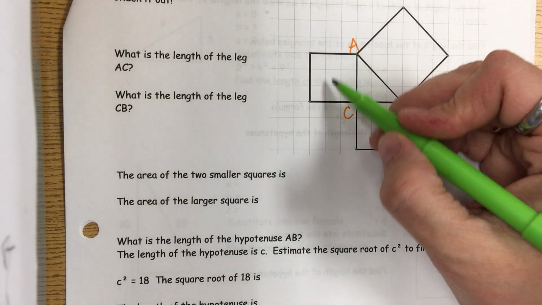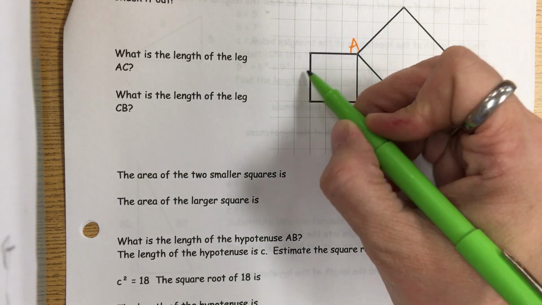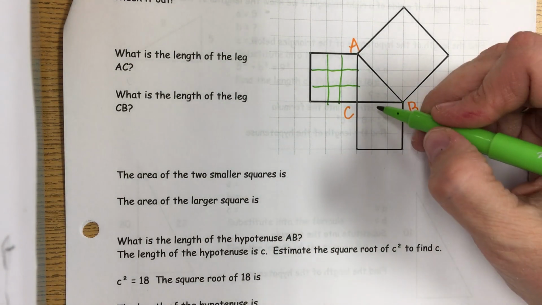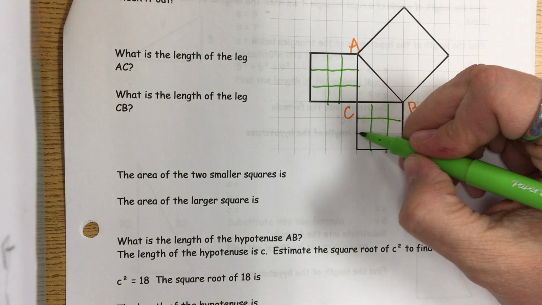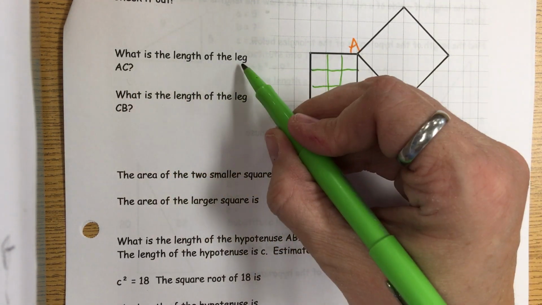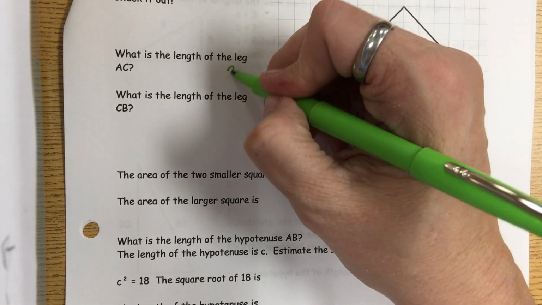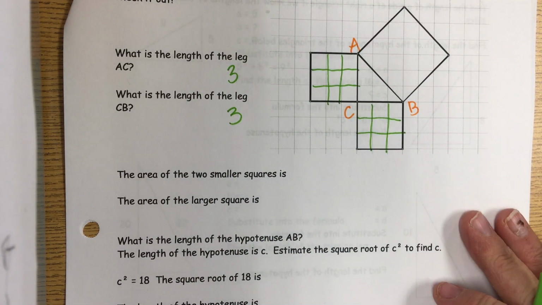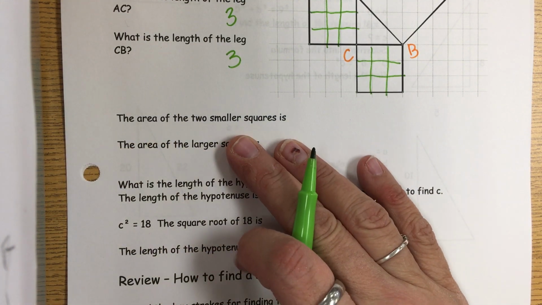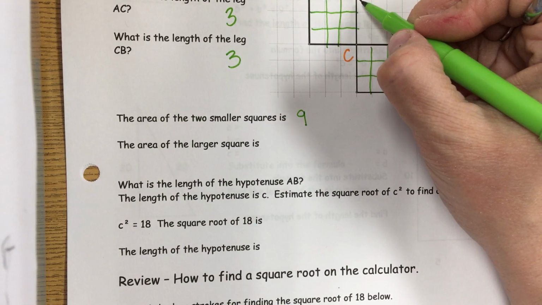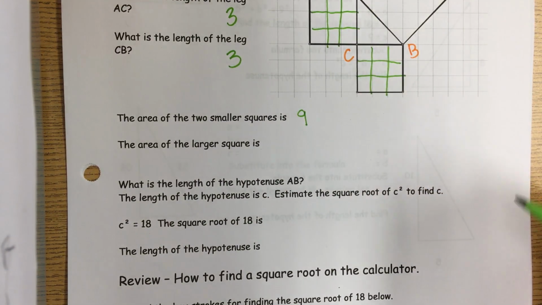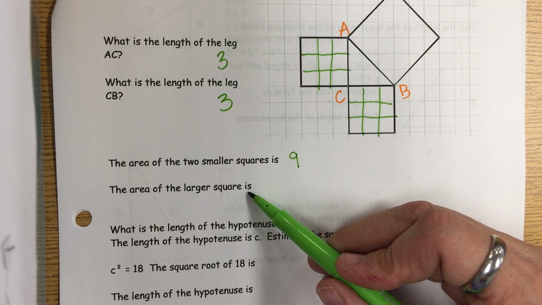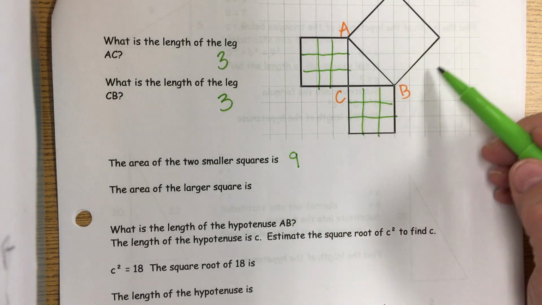And I want to know what the area of this is. So I notice, hopefully on your piece of paper, you can see that those squares are there. So it says, what's the length of AC? This length right here is 3. And what's the length of BC? That is also 3. Down here, it says the area of the two smaller squares is 9, because 3 times 3, or I have 9 boxes inside of this square. The area of the larger square is, well, we don't know that yet.